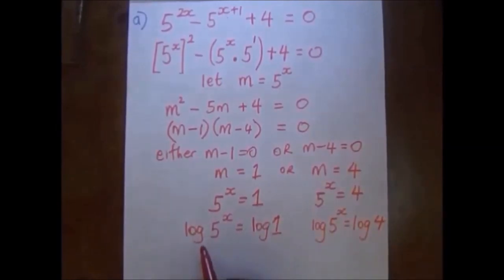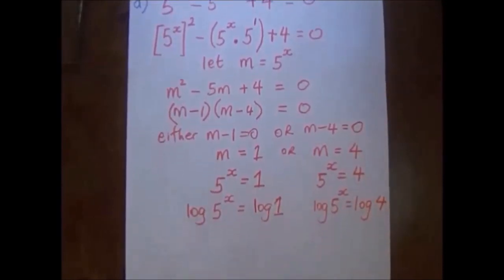Remember that this is log base 10. With log base 10, the standard base is 10 and we don't have to put the 10 there. It is optional to put it down there.